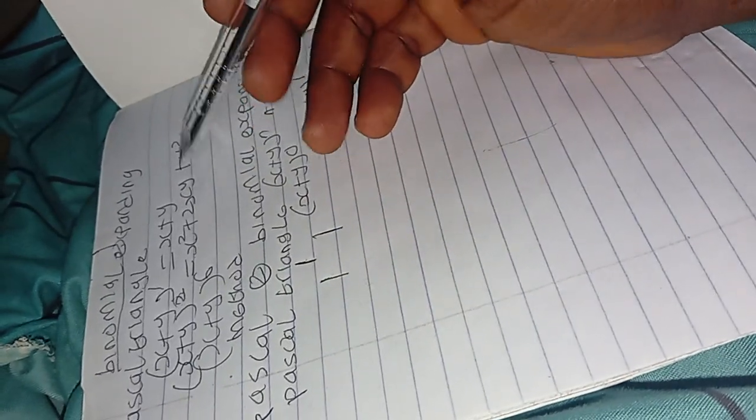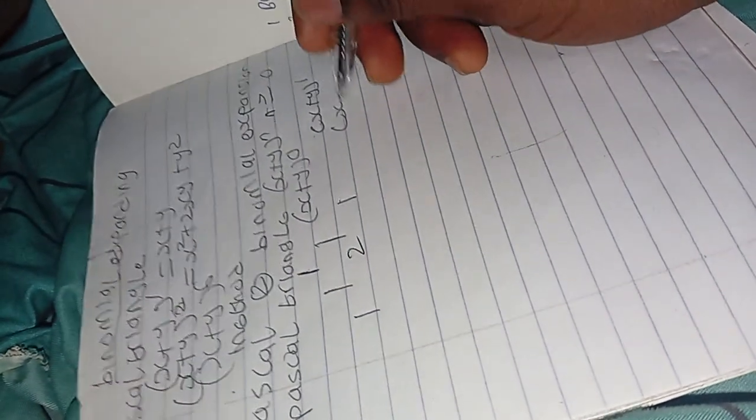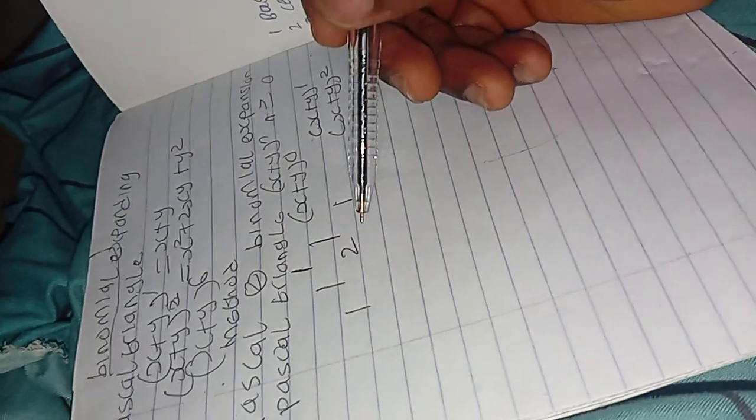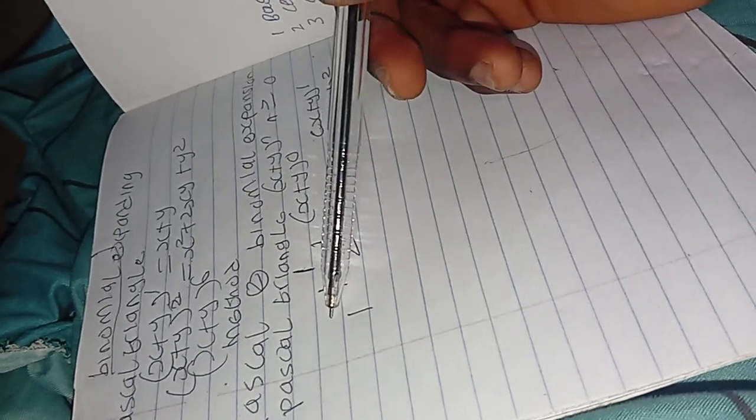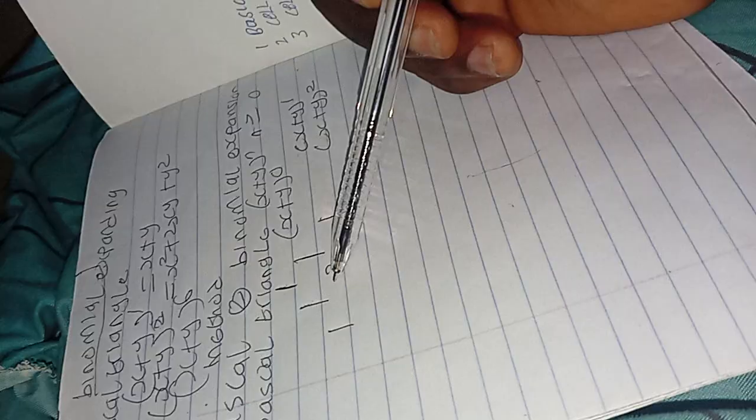So x plus y all squared, what will it give me? x squared plus 2xy plus y squared. What is the coefficient? 1. What is the coefficient? 2. What is the coefficient? 1. But if I keep on expanding the remaining ones, it's as if Pascal triangle is not doing anything. The reason we look at a particular method is to make things easier for us.